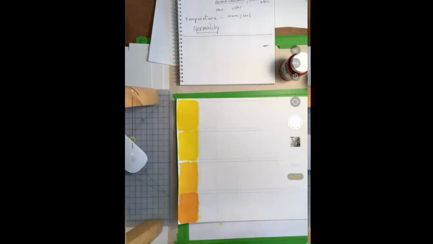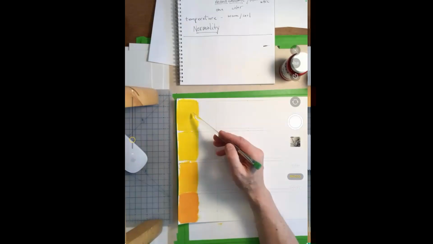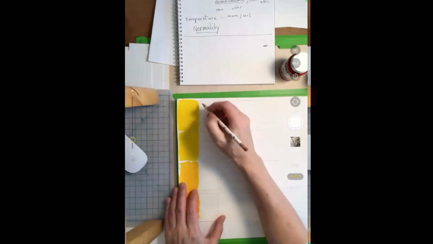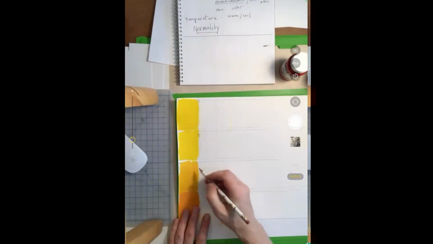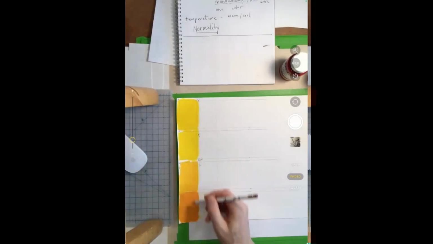So the video from Tuesday is posted, and there is this. So I painted. Yeah, these are both yellow. This is yellow with a little bit of orange. So here I'm adding red. So this is like red, gradually more and more red.